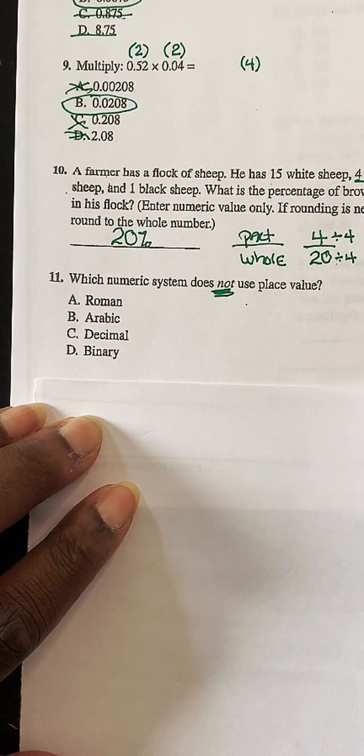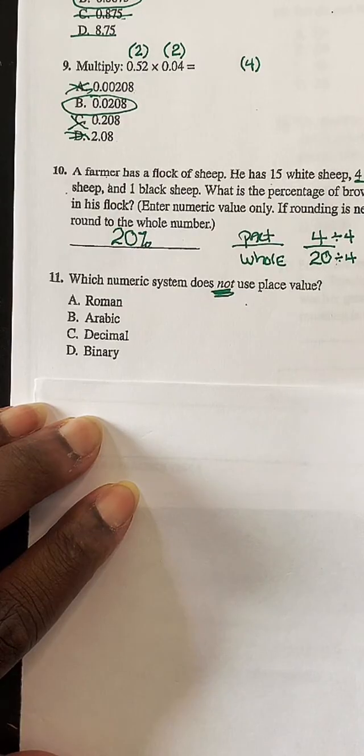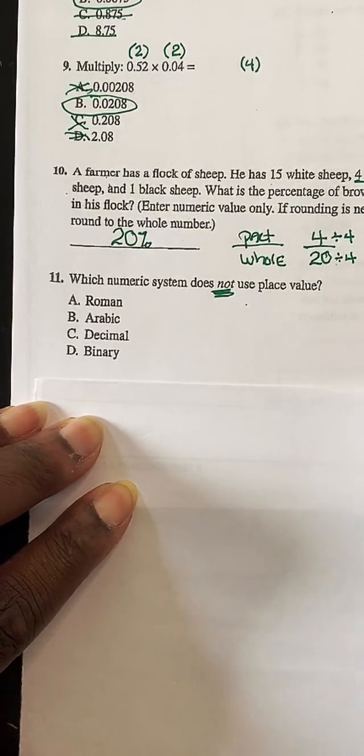So move the decimal, multiply that 0.20 by 100, and you'll get your 20%. Okay, so yes.